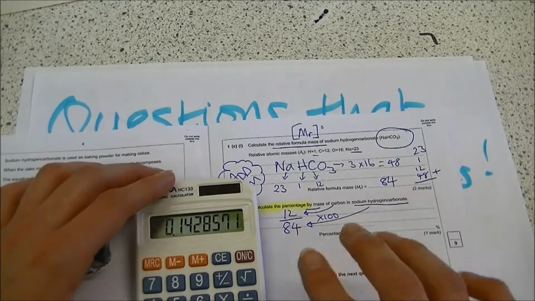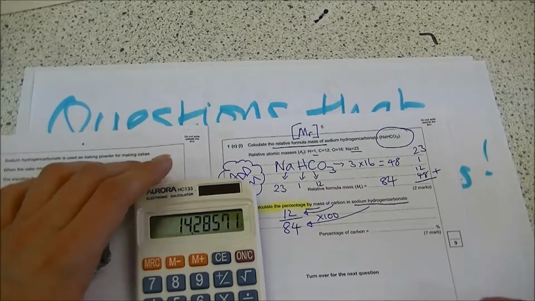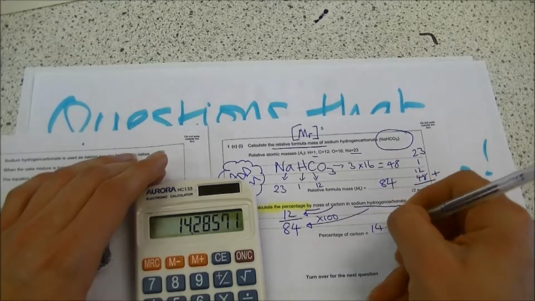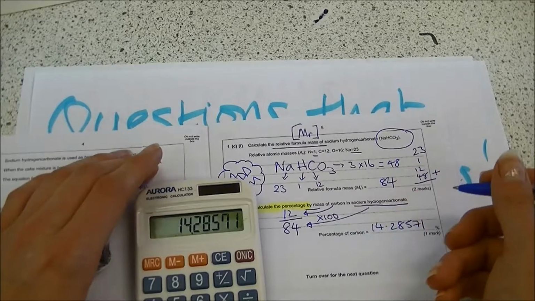Press the equal sign afterwards, which means you're always going to make sure there's no mistakes. Times it by 100, I've got 14.28571. Now if I wrote down the whole answer, I will get full marks in a science exam, if it doesn't tell you otherwise. That is always the case.